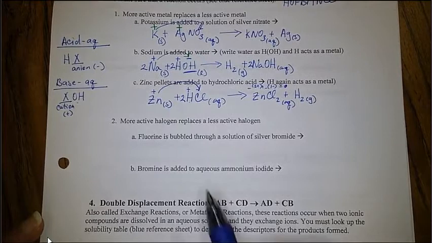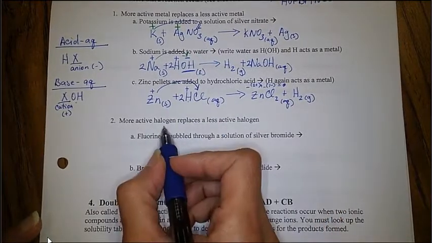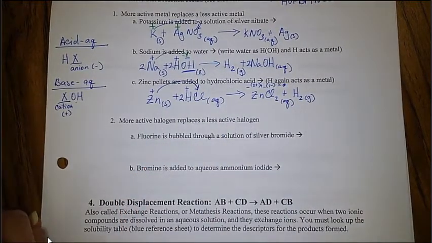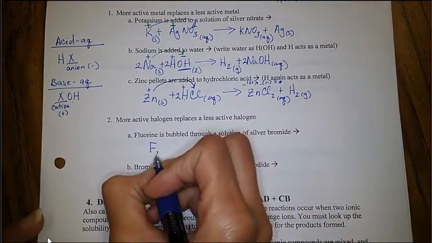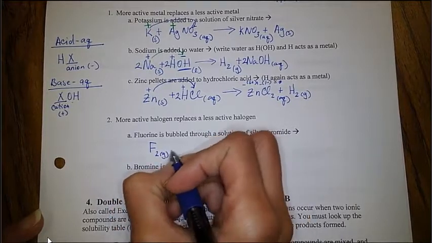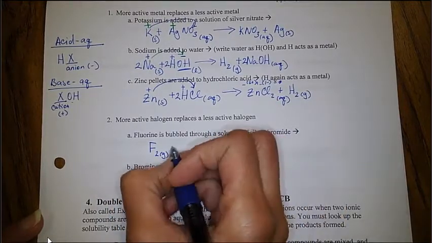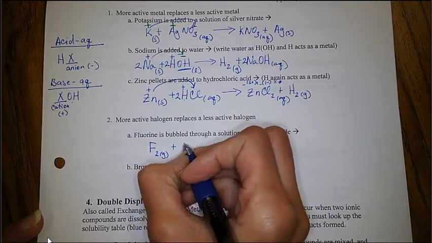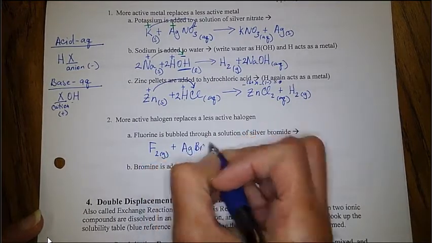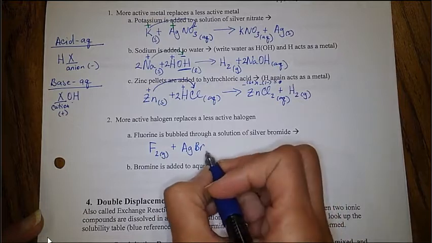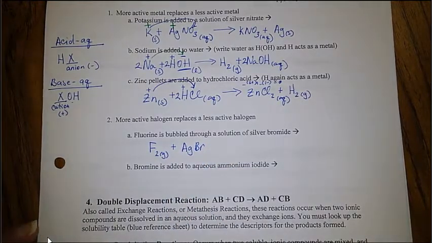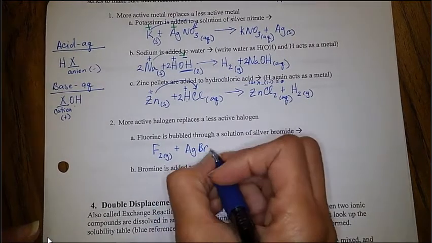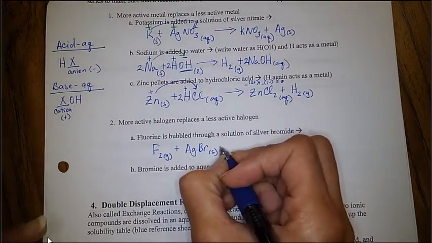So the next one is, we're talking about the halogens, so we will be looking on the other side of the activity series chart. So go ahead and write your equation right here. You have fluorine gas that is bubbled through a solution of silver bromide. So you have AgBr. AgBr is a solid, I believe. So we're going to write a solid right here.